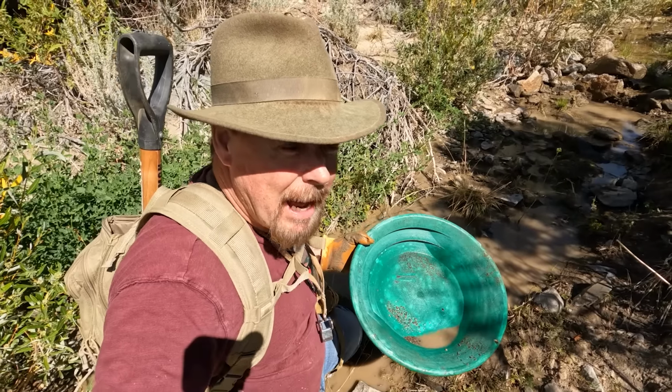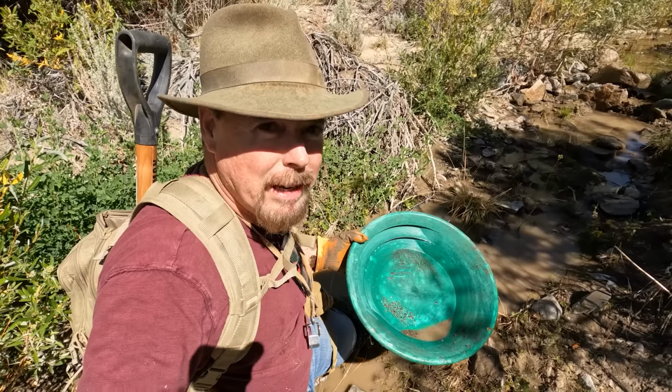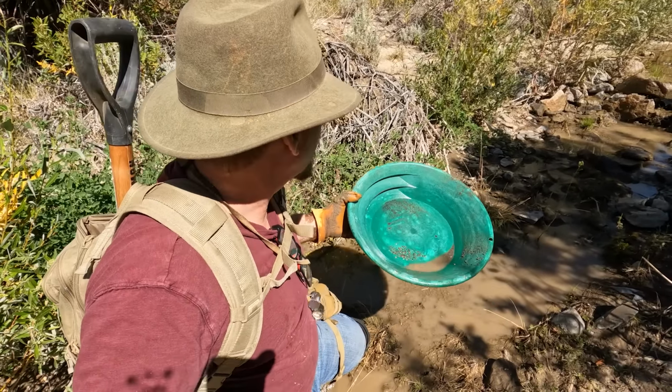You're going to walk up and down and you're going to look for anything that looks like it could be feeding the gold in here. When I say that, I mean obvious things like side tributaries or high bench gravels, things like that. And that's what we're going to look for.